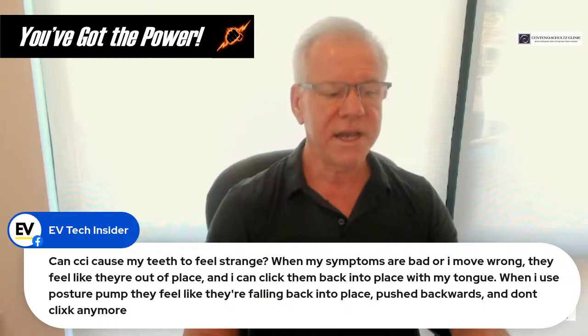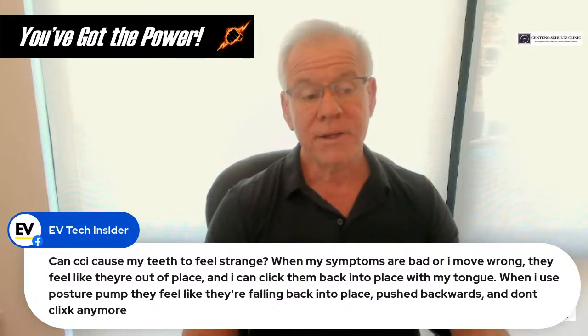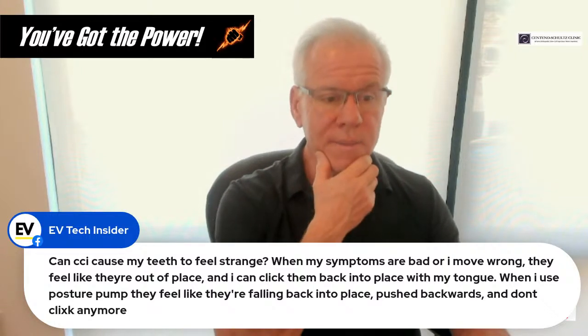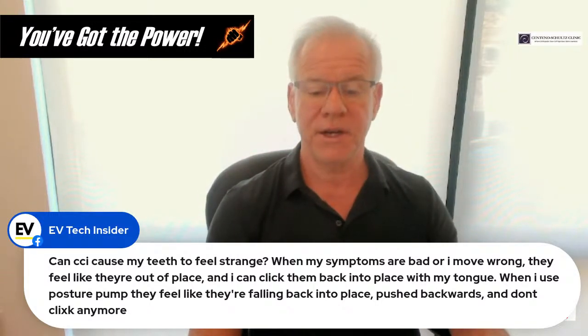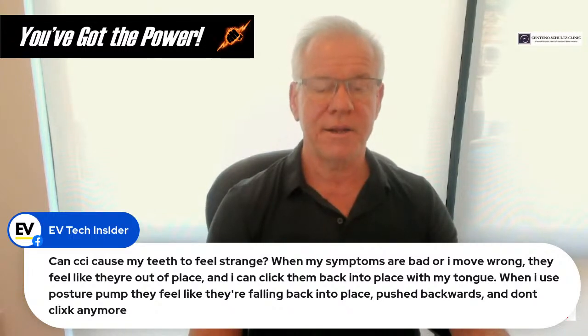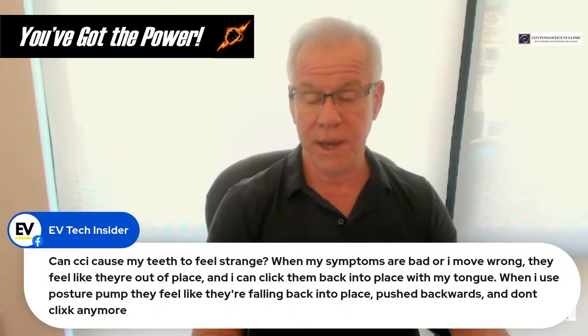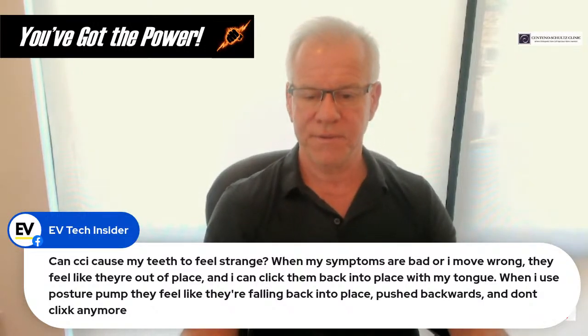EV Tech, can CCI cause my teeth to feel strange when my symptoms are bad or I move wrong? They feel like they're out of place and I can click them back into place with my tongue. When I use the posture pump, they feel like they're falling back into place, push backwards, and don't click anymore. Yeah, I think what you're describing is more the mandible or the TMJ being unstable, which is pretty common in CCI patients. And if increasing the curve tends to make that jaw instability better, then I think that's good, especially if you can tolerate that.